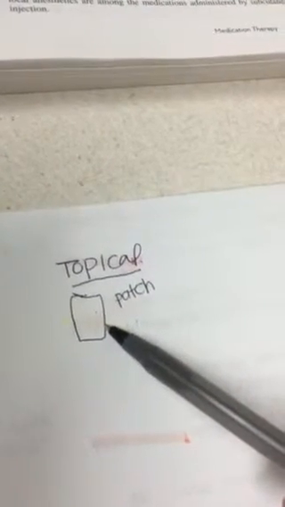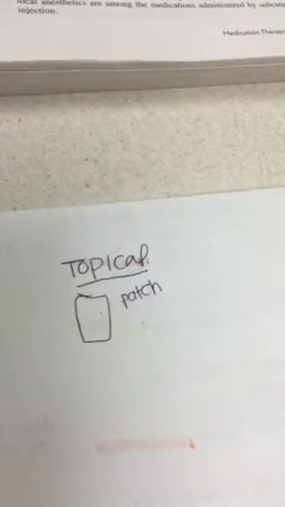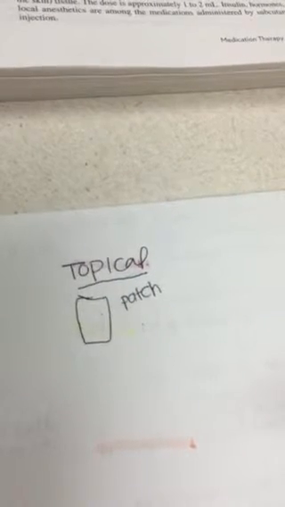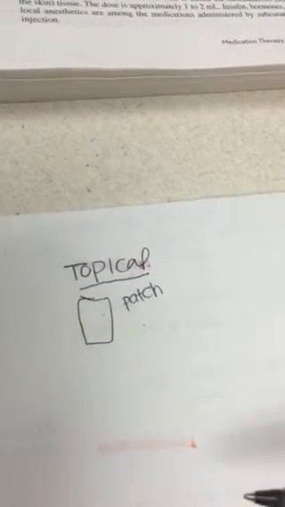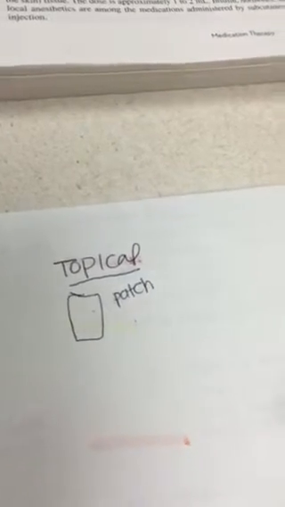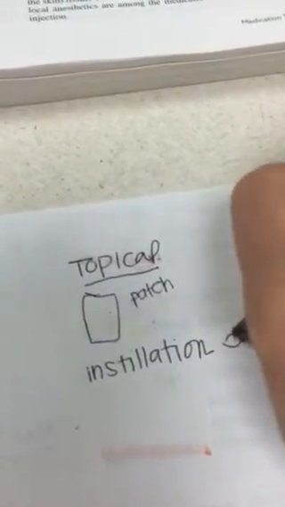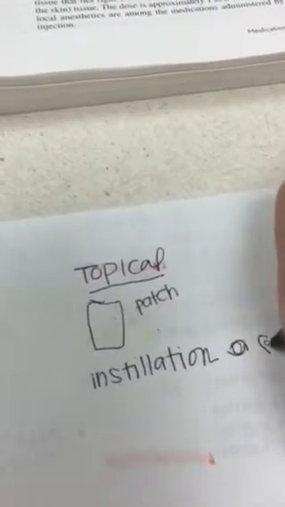Topical medications can also be dropped into the eyes, ears, and nose, which is called instillation. They can also be inserted into the vagina, urinary bladder, and rectum, which is called insertion. Or they can be rinsed, which is irrigation. So how do you remember these things? Instillation, you can put into the eyeball or into the ear.